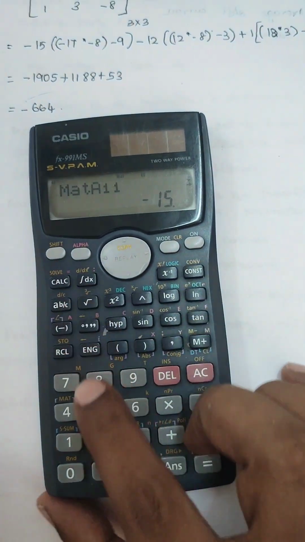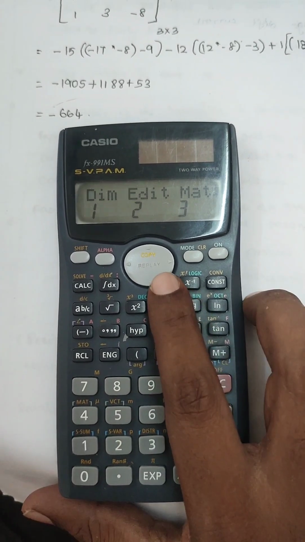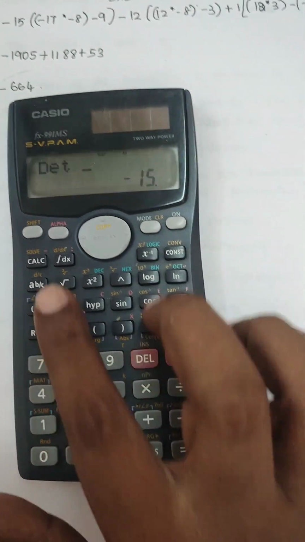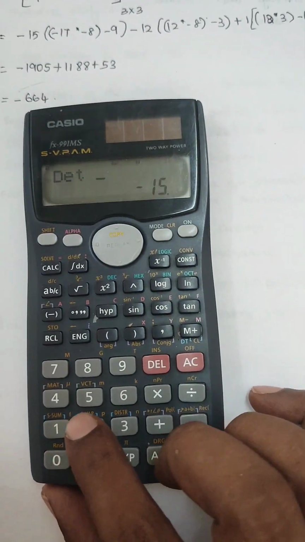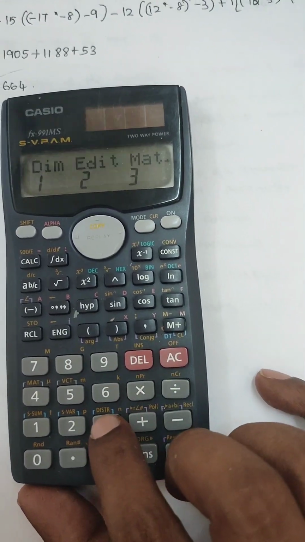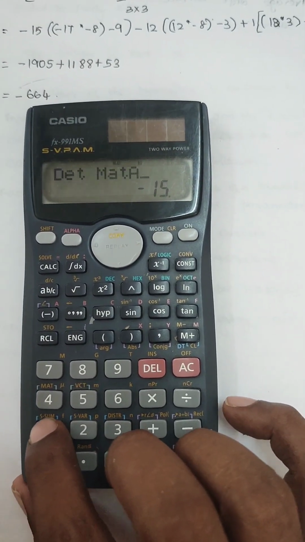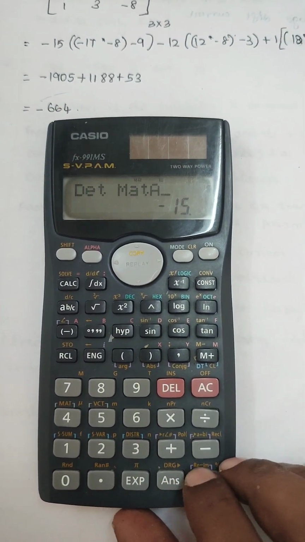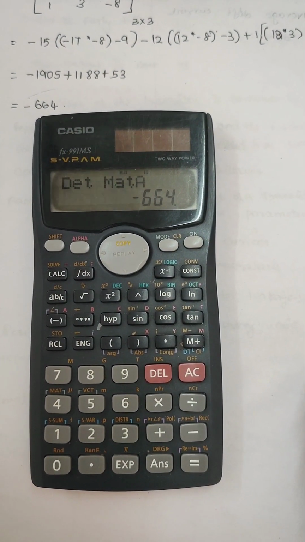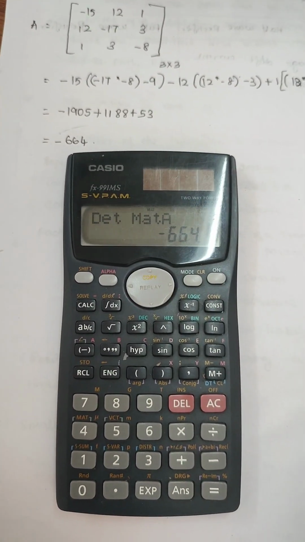So first press Shift, then 4, you will get the options. Press the determinant option, then Shift 4 again, and you have to select the matrix, so press 3, then you have to find the determinant of matrix A, therefore 1. Determinant of matrix A, you press equal to, you will get the answer as -664. So this is how we have to do the calculation for the determinant of matrix A.